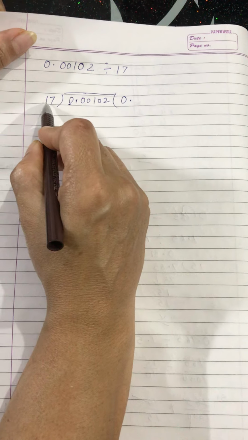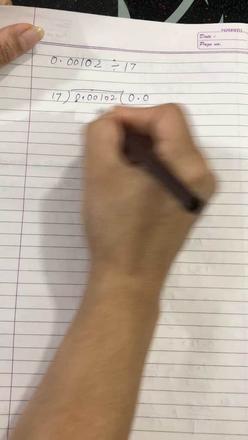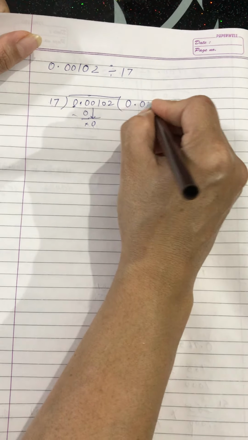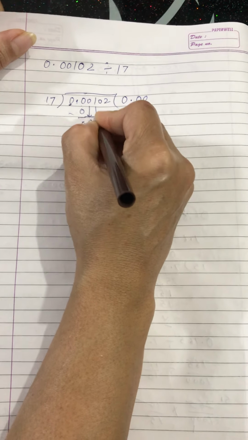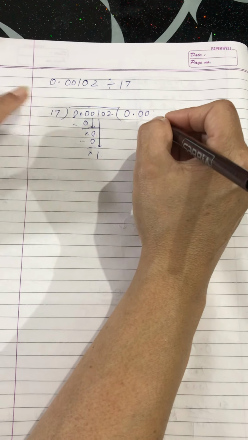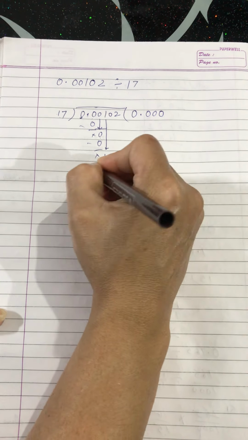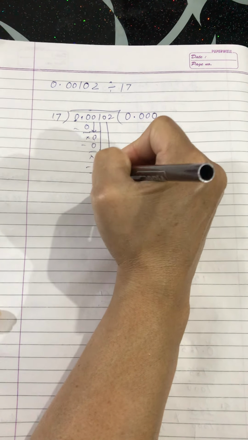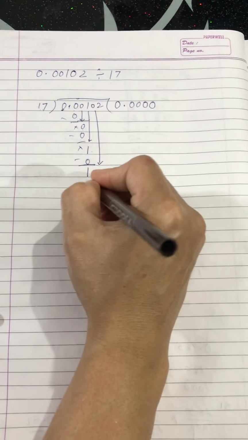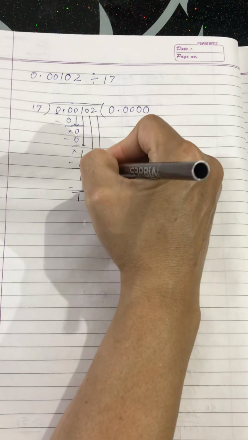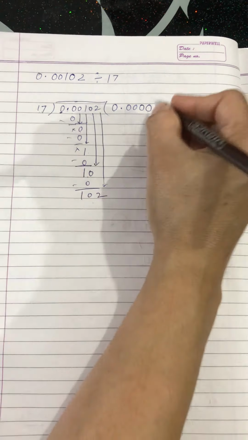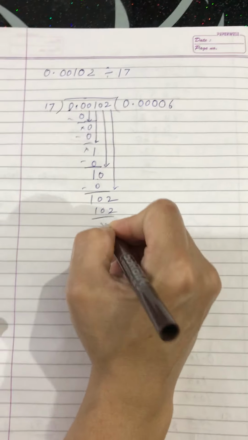Now this 0 divided by 17, 0. Now again next digit, 0 divided by 17, 0. Now this 1 divided by 17, it is smaller than 17, so we will again put 0 in the quotient. Now it is 10, 10 is again smaller than 17, we will take one more 0. Now 2, that will make the number 102. Now 102 divided by 17, 17 6s are 102.